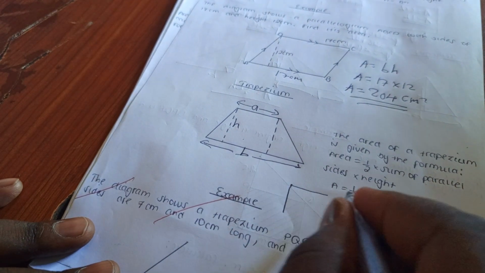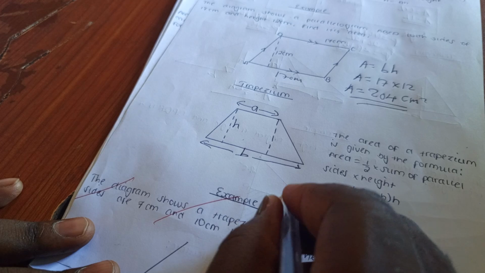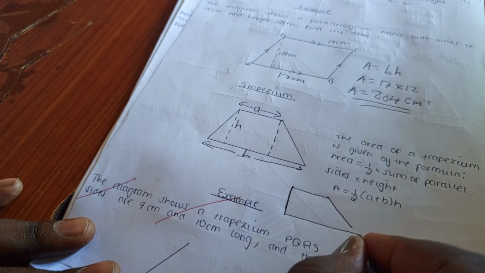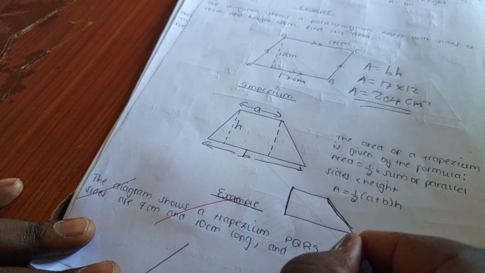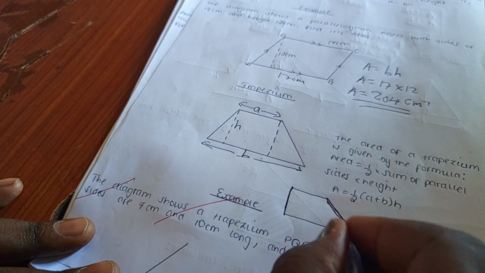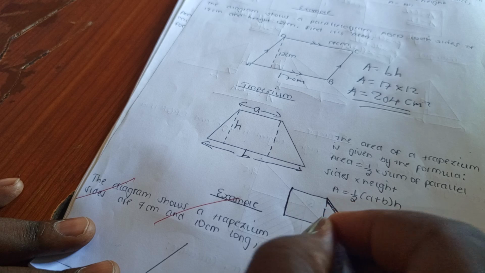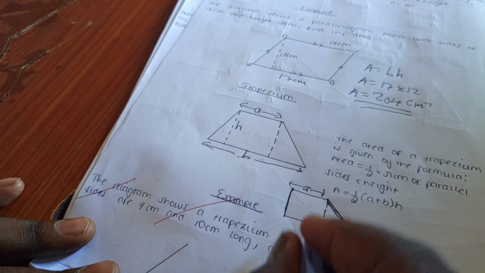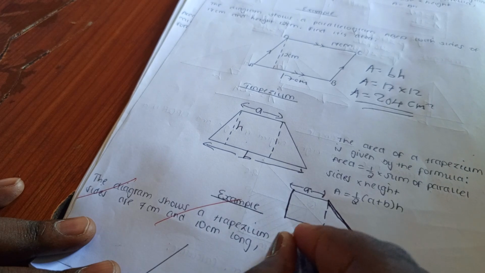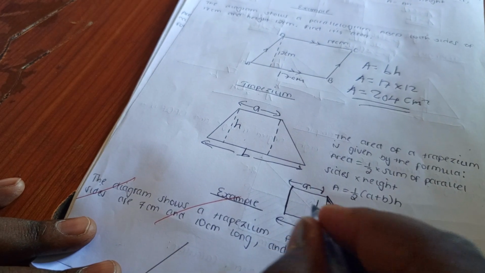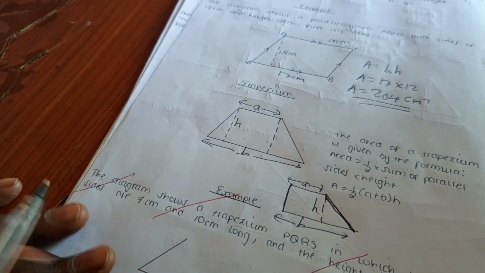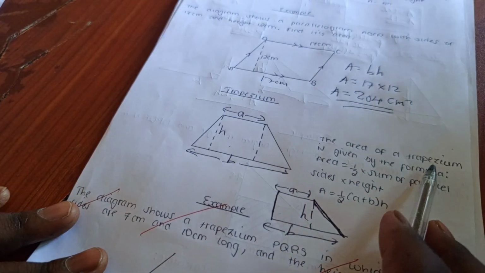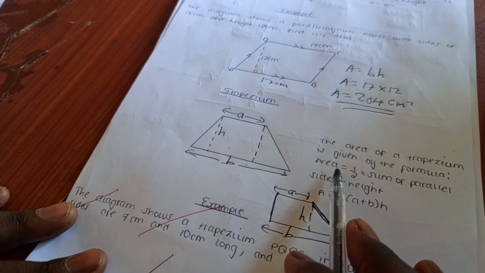The other side is this straight one here, perpendicular. Then we have here like this. My drawing is very bad. Okay. Good. So like this. So this is our A from here to here, and our B from here to this end, and our height here. So this is also part of a trapezium. Good. So the area of the trapezium is given by the formula.